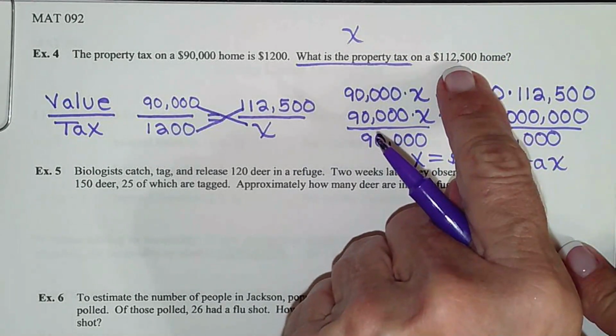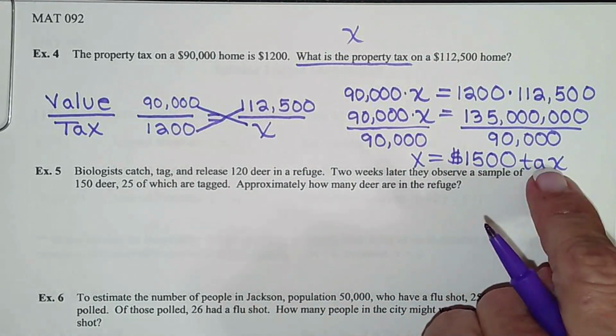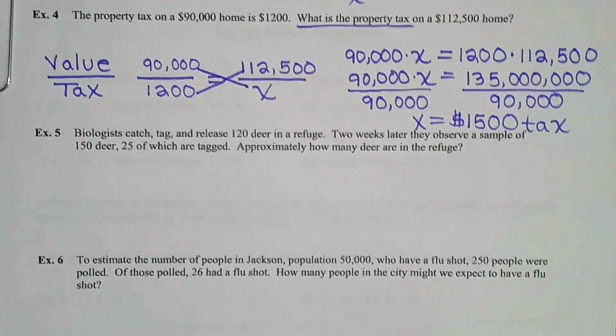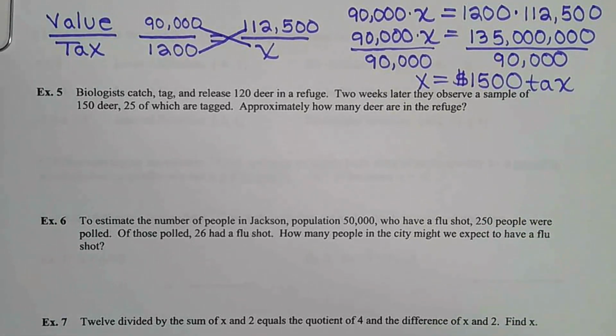A $112,500 home will have a property tax of $1,500. And I like that too, but on an electronic test, it's kind of hard to do that. But just be ready for that, because that is something that happens a lot. Teachers will make you write a full sentence describing what you found. Okay, let's do example 5, and then I'll let you guys try 6.